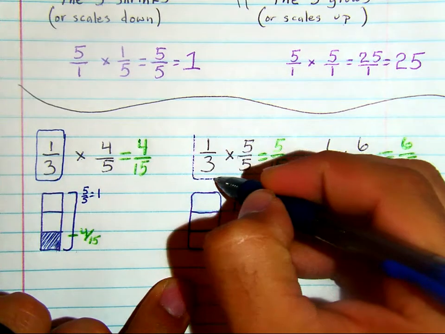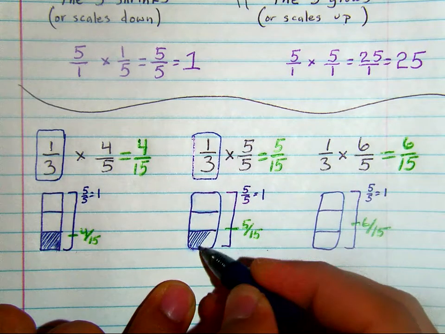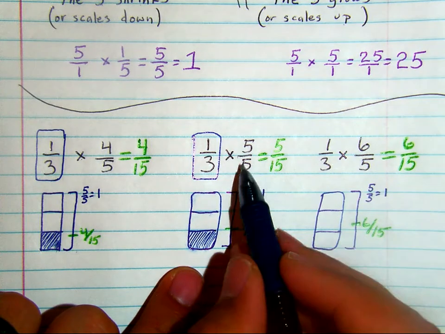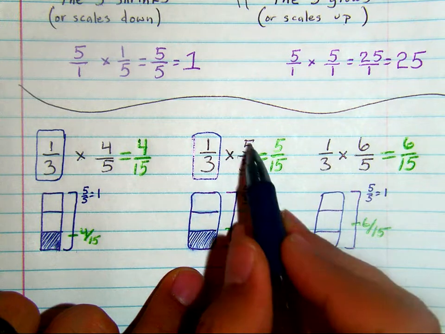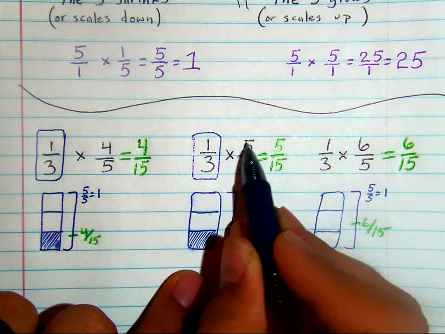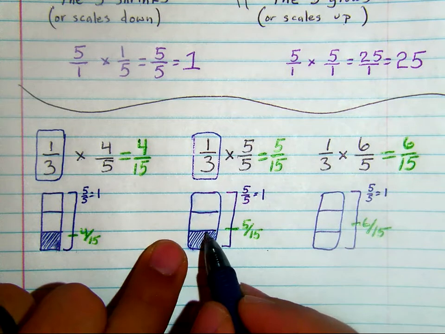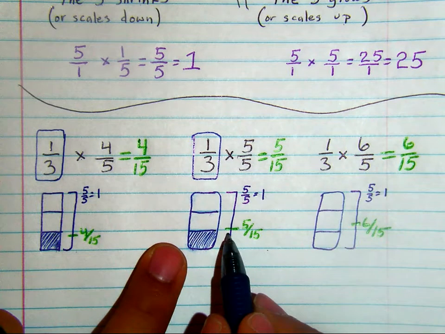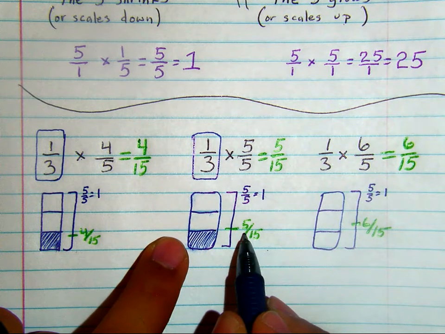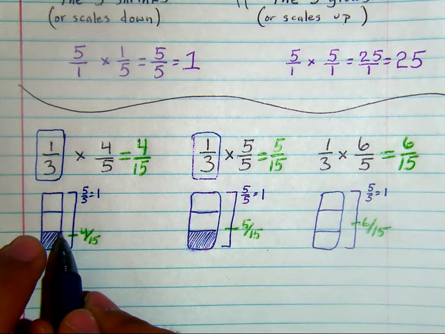If you look at the same 1/3, okay, and you multiply it times 5/5, well, 5/5 is 1 whole. 5 divided by 5 is 1. If you have 5 pieces of 5 total, then you have the whole piece. You have the whole thing. And so if you multiply 1/3 times 5/5, you're going to end up with 5/15, or 1/3. It's going to stay the same. But notice the fraction that was smaller caused the 1/3 to scale down.